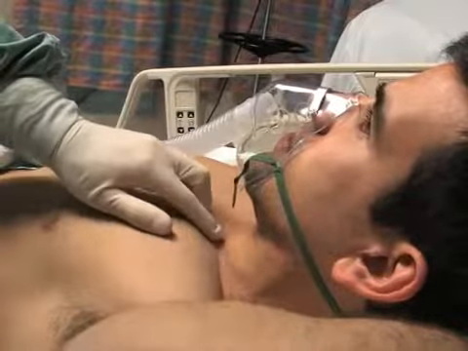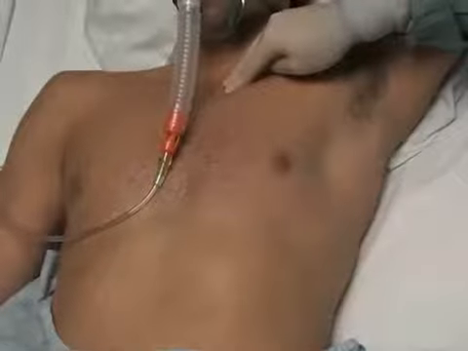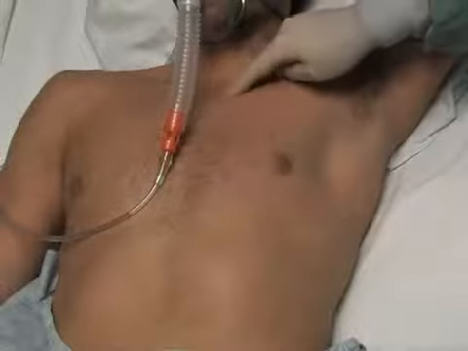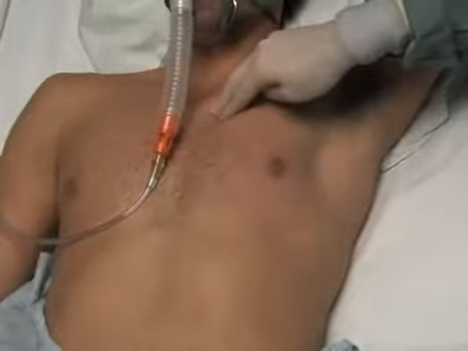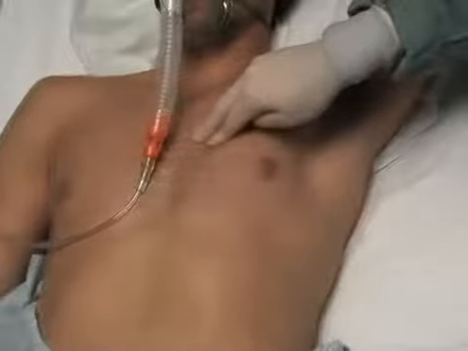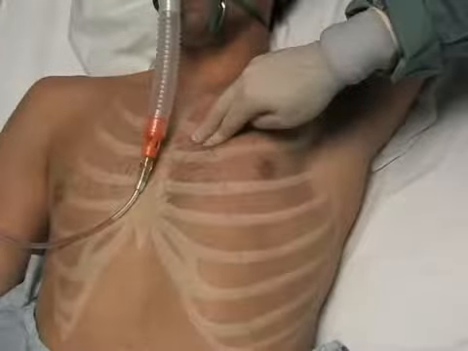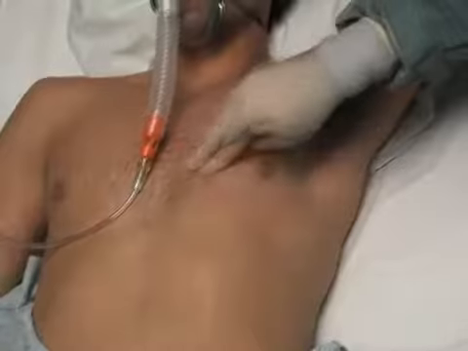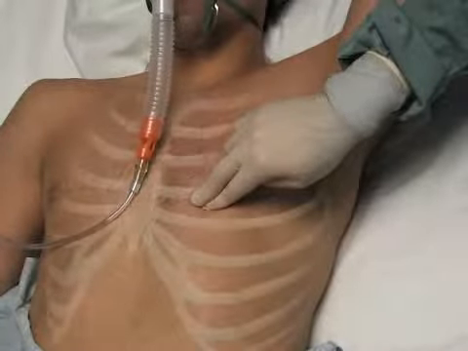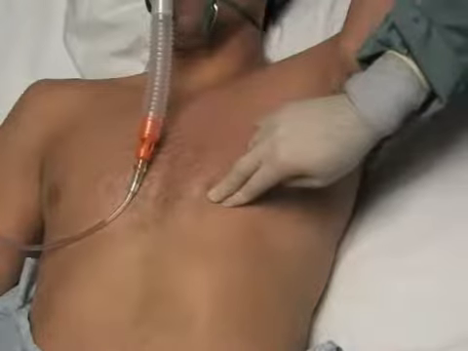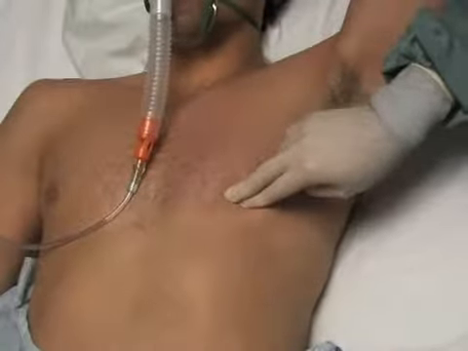Start your landmarking by localizing the clavicle. Next, count the rib numbers as your fingers traverse down the anterior chest wall. Once the correct intercostal space is found, move your hand along the space laterally towards the anterior axillary line.